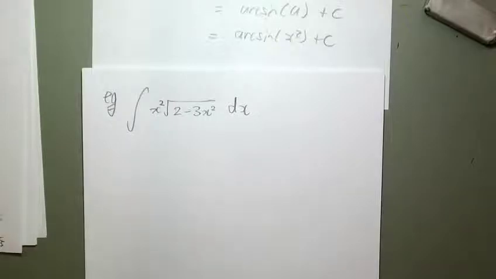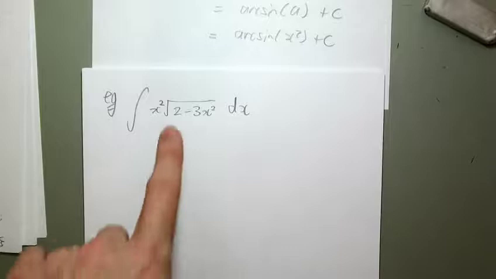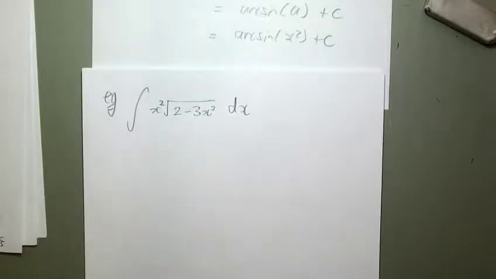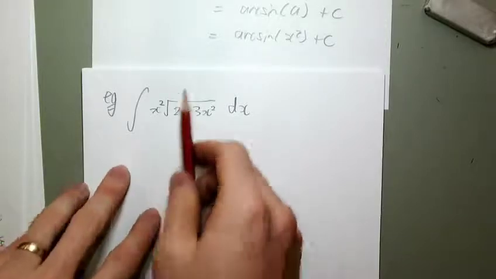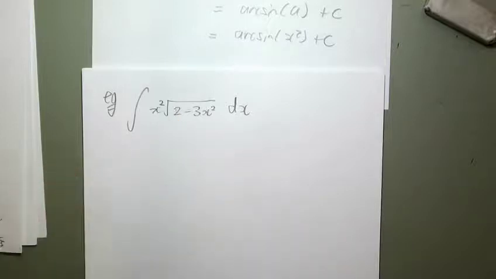So the philosophy of trig substitution is first you just run through all your other options. And I mean, I could attempt to do this by parts, but it's not going to be fun, so I'm just not going to. Because that half power, it's just going to get worse.